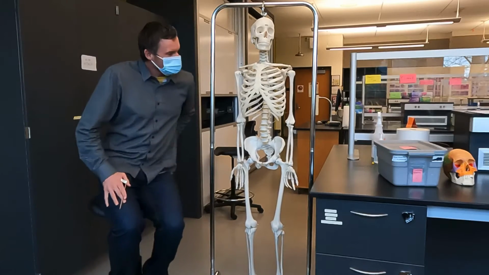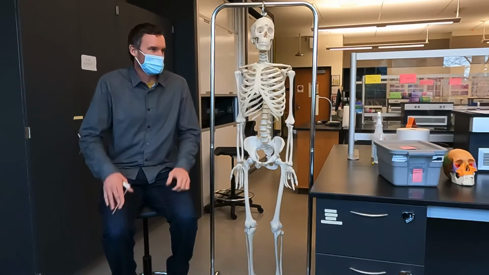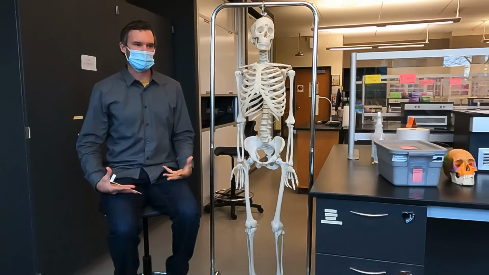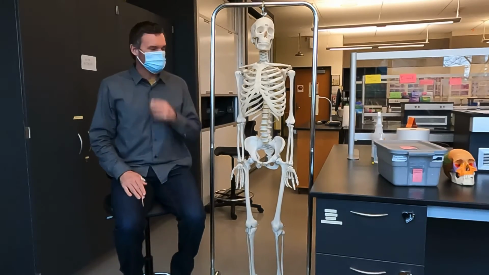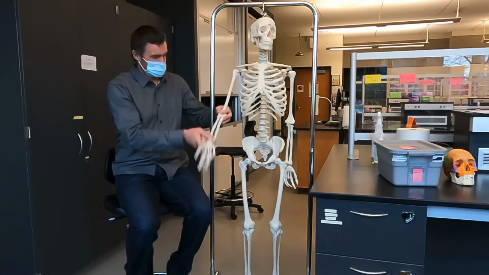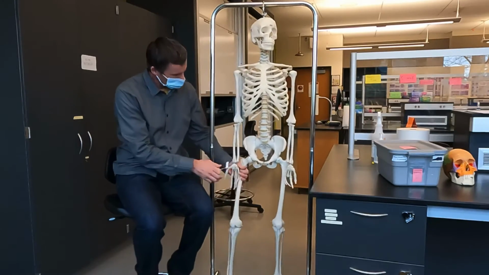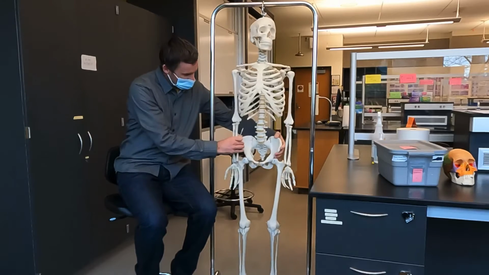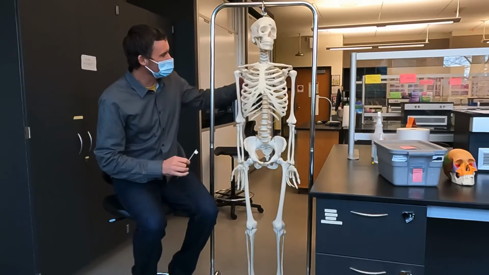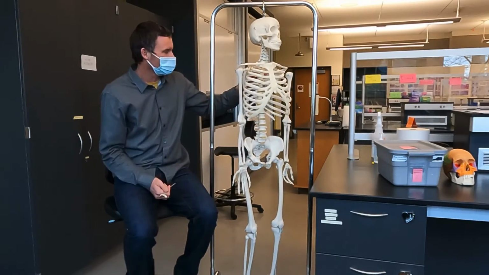All right, and then lastly, I want to introduce the appendicular skeleton. And like I said, an appendage is something that you attach onto the axial skeleton. So the appendicular skeleton consists of the bones of the upper limbs, the bones of the lower limbs, and also the bones that attach these limbs to the axial skeleton, and we call those girdles. So let's start at the top. Let's start with the bones of the upper limbs.